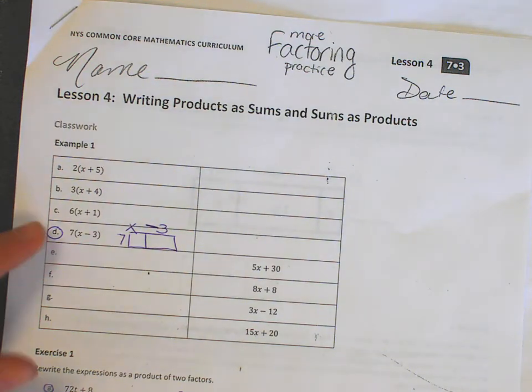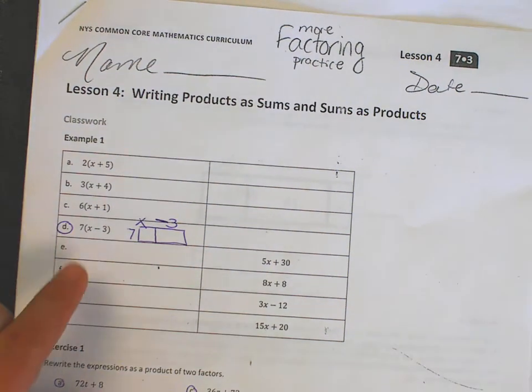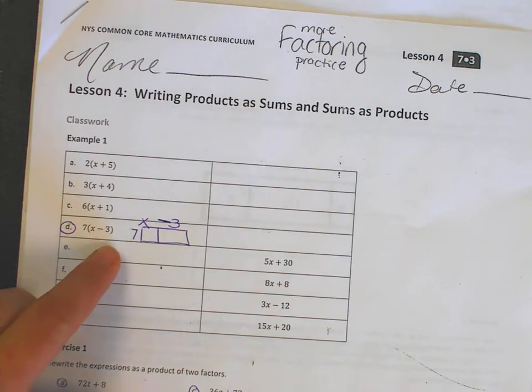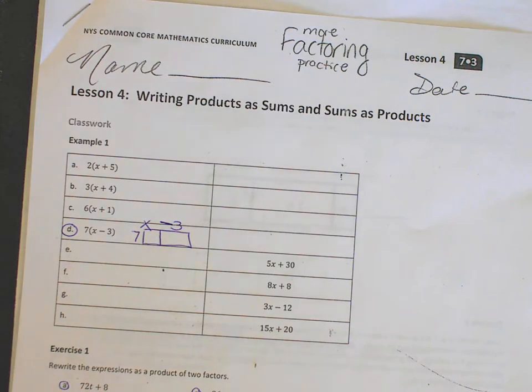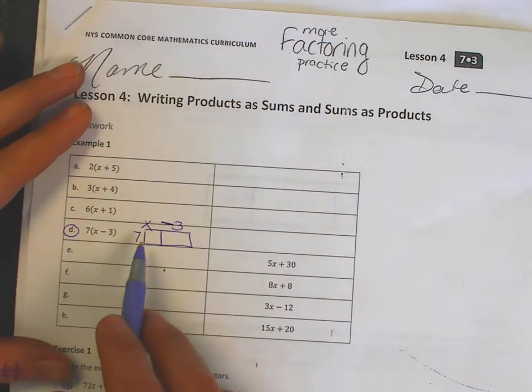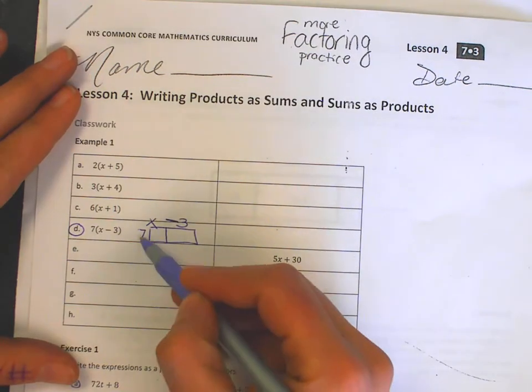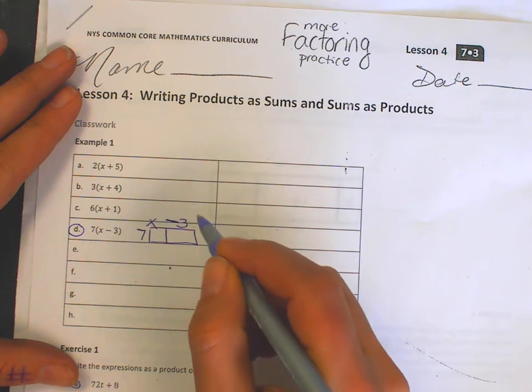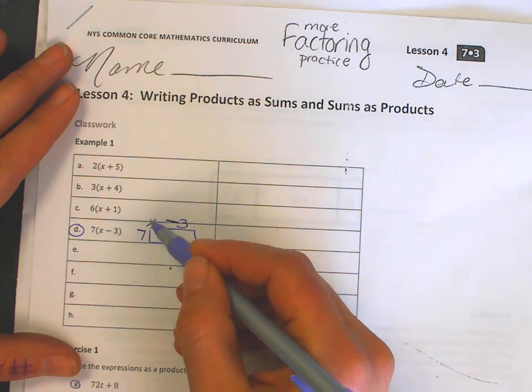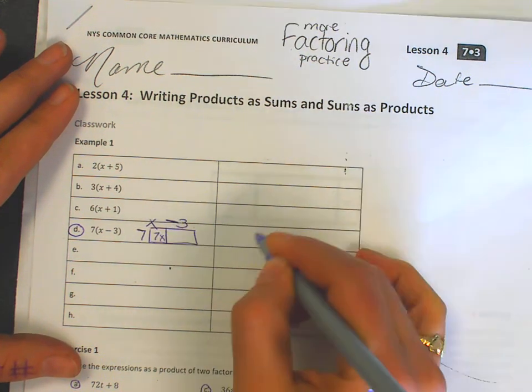So we're starting with D. Here are the two factors, 7 and x minus 3. They're already factors. I would like you to distribute to give me the product. I like to do the box method or the area model where 7 is the width and x and a negative 3 is the length, and 7 times x is 7x.